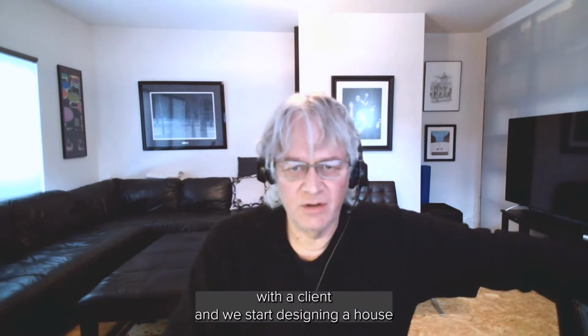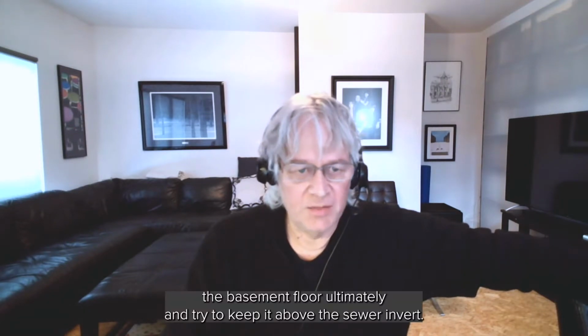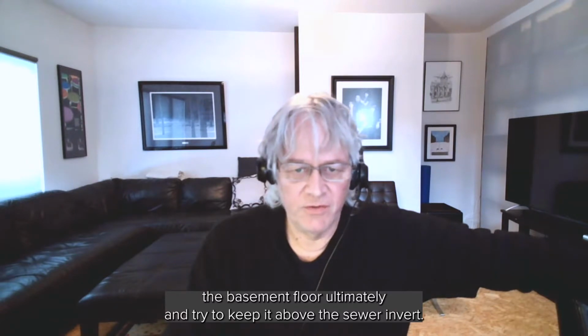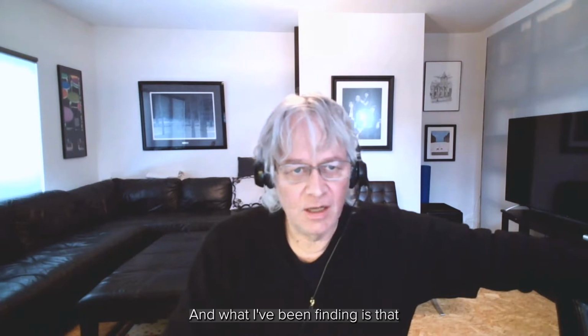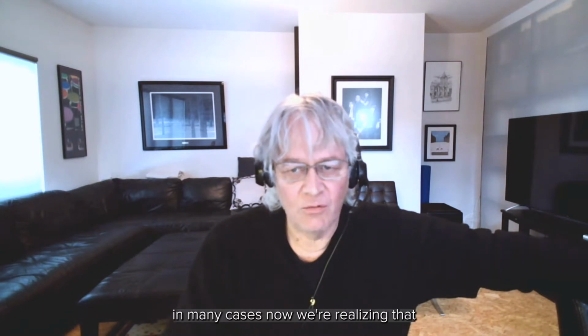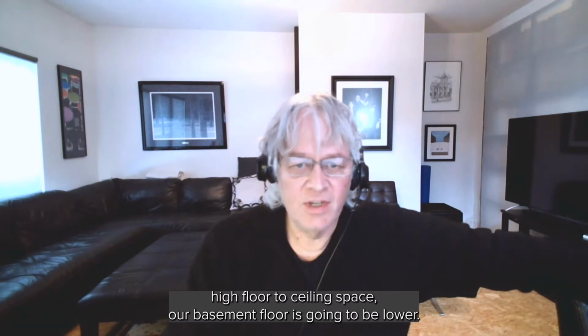So by the time I start working with a client and we start designing a house, and we want this no step entrance, we have to think about the basement floor ultimately, and try to keep it above the sewer invert. And what I've been finding is that in many cases now, to have a basement, even an 8 foot high floor to ceiling space, our basement floor is going to be lower.